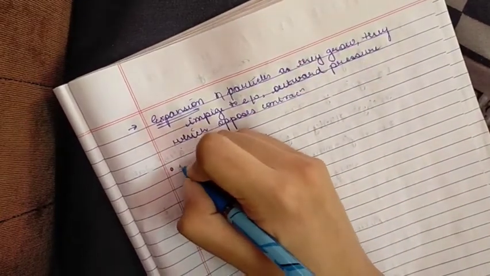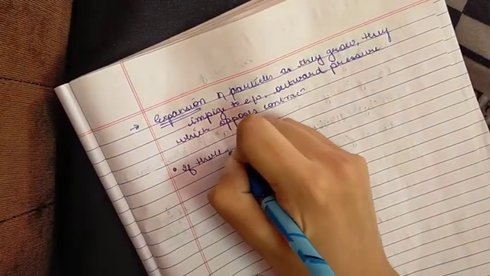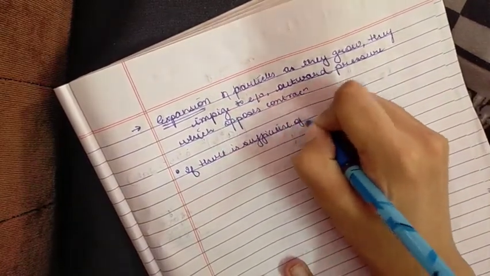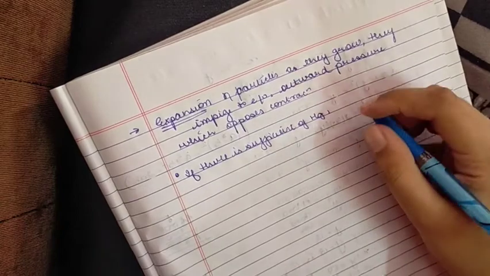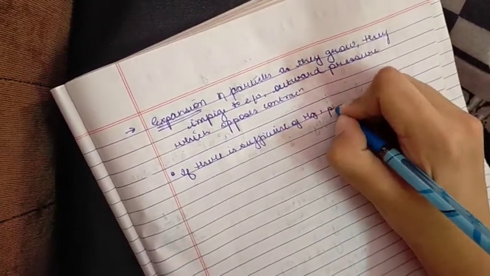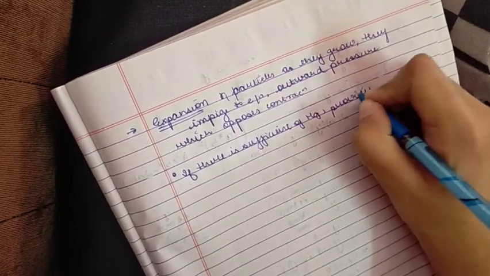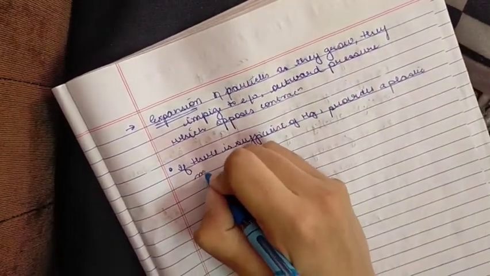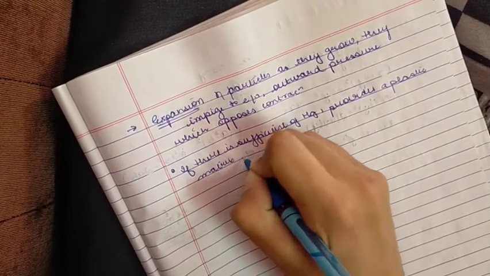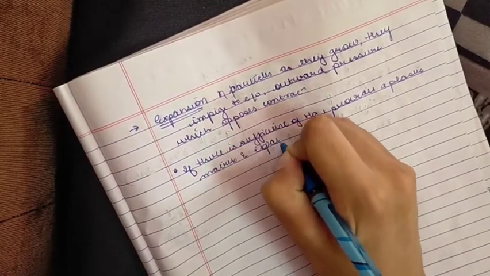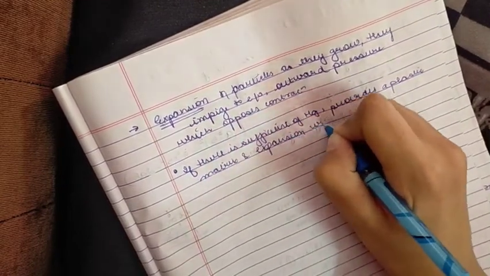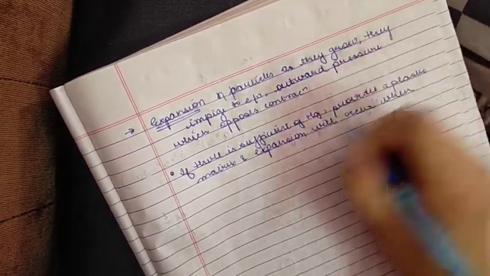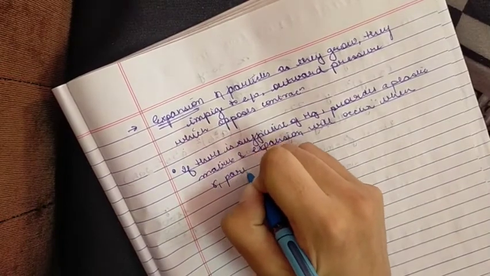Now, if there is sufficient mercury, then it will provide a plastic matrix and expansion will occur when gamma 1 particles impinge on each other.